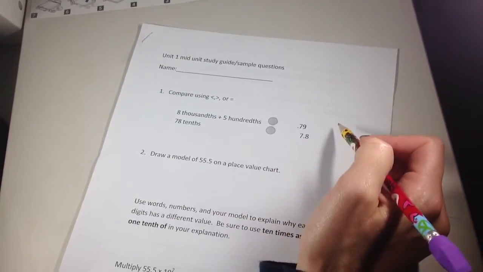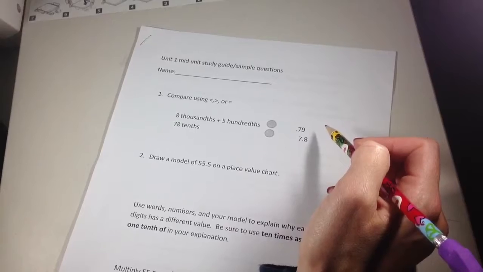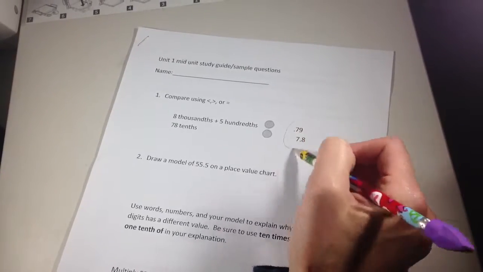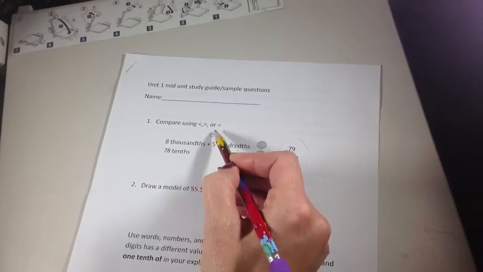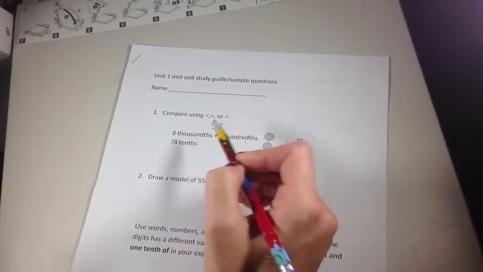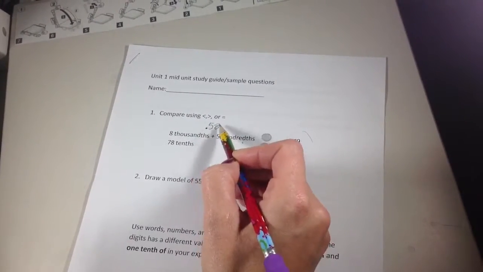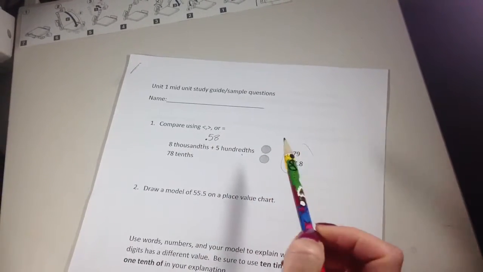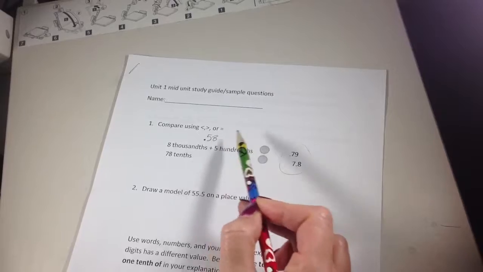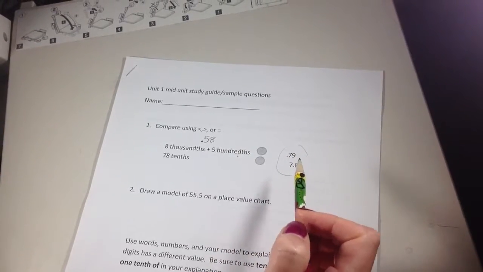For the comparisons, I always tell the kids to put it in standard form. So you can see this side is in standard form, this side is not. So 8 thousandths plus 5 hundredths. It was just mixed up. The thousandths is in the thousandths place. The hundredths has to be in the hundredths place. And now I can compare them more easily.